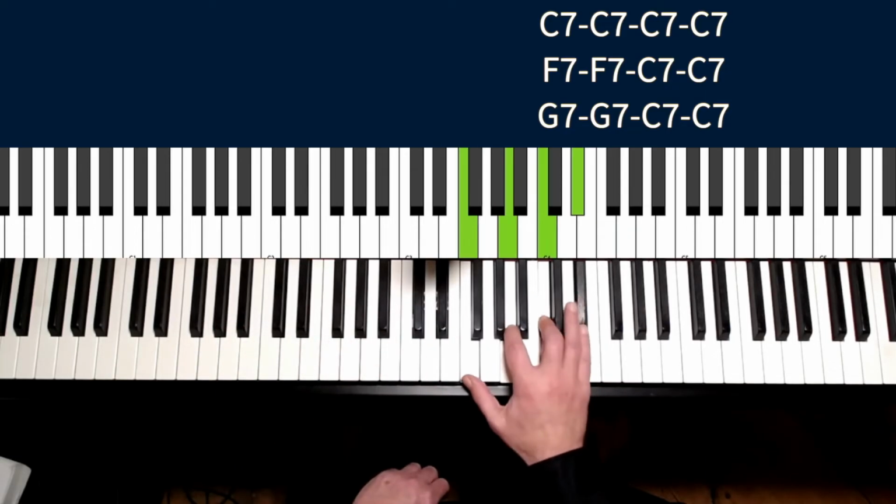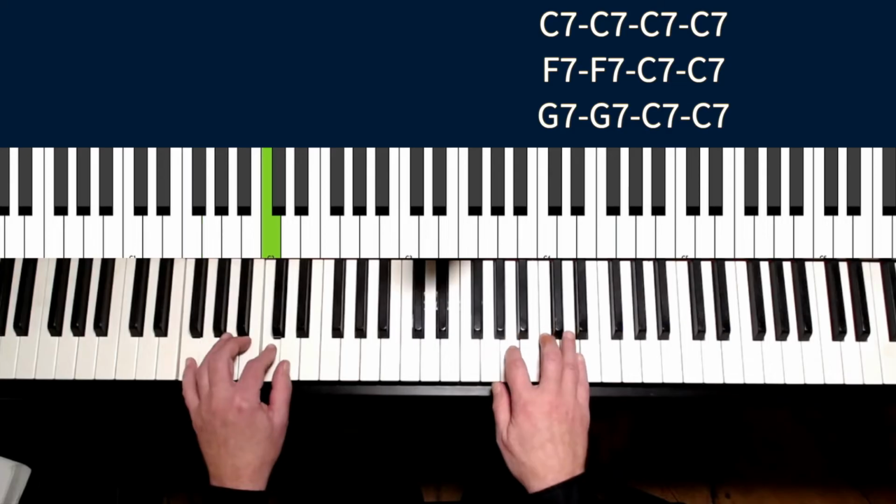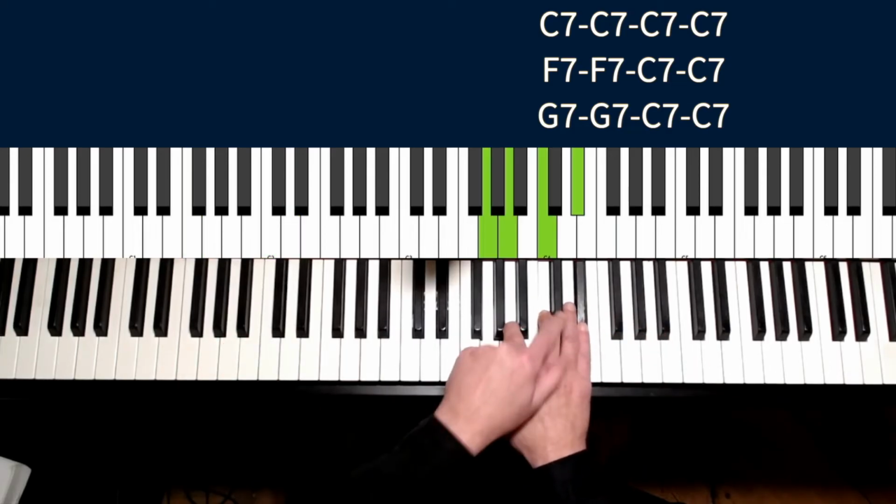Because it's not the F7. It's the F7, but the thumb plays the G, and it sounds nicer. And you can do it because we just play 1 and 2, 1 and 2 and 3. That's all. So you place your hand here.